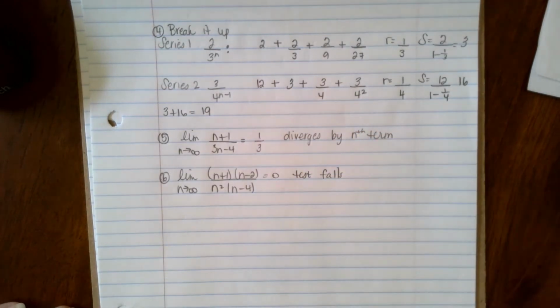Okay? All right, you would do the same for number 7. You get 2/3, which means it diverges. So let's move on to the next one. All right, we got the P-series test. 11, 12, and 13. Oh, no, just kidding.